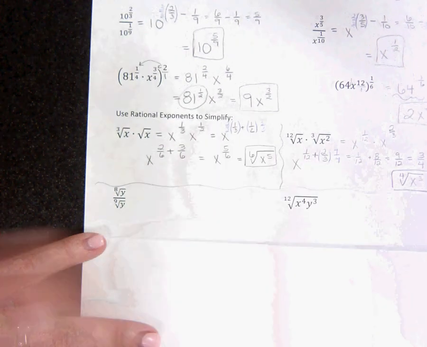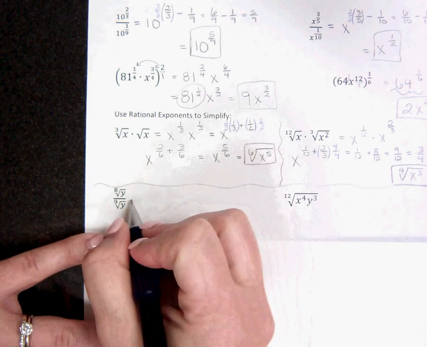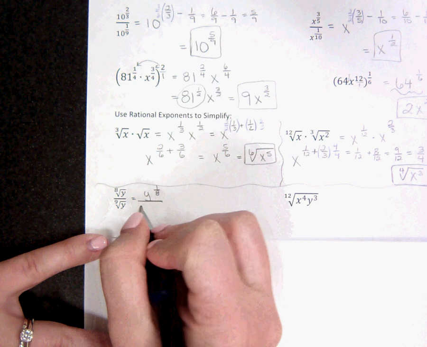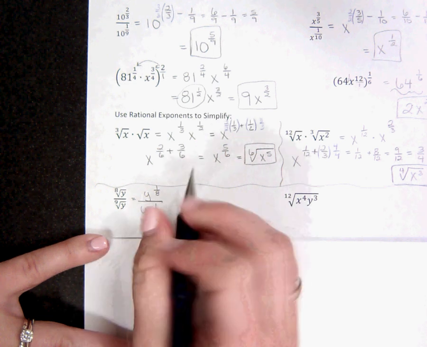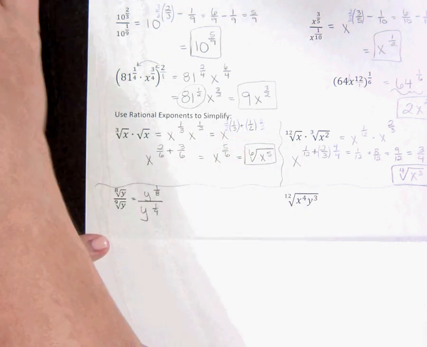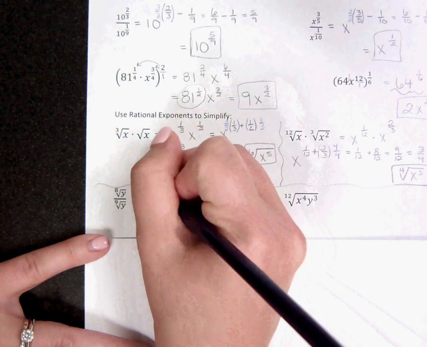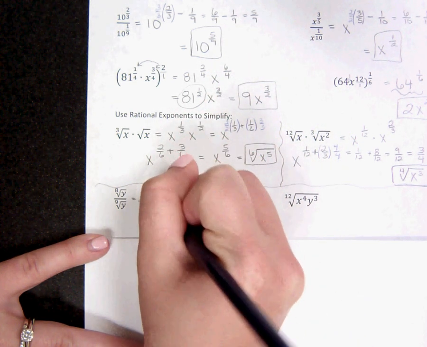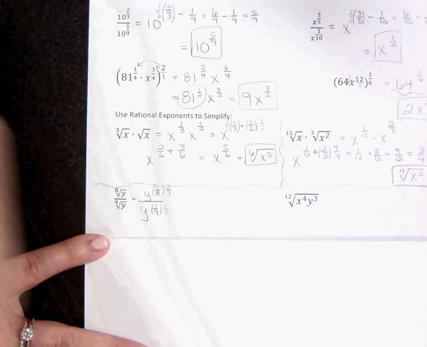Same idea with the quotient rule. Right now it looks like there's nothing we can do, but if I make this y to the 1 over 8 divided by y to the 1 over 9, I can make common denominators. 9 over 9, 8 over 8.